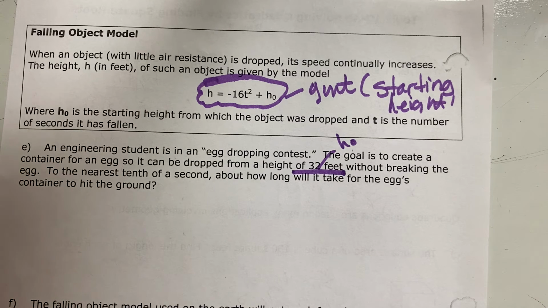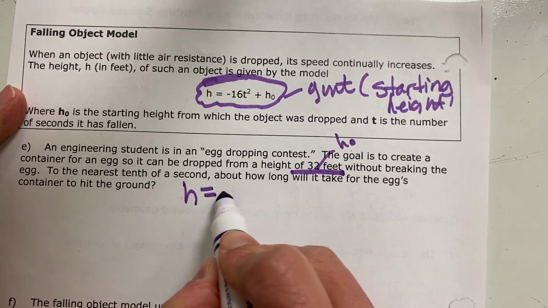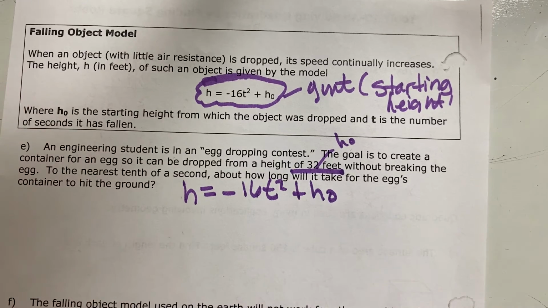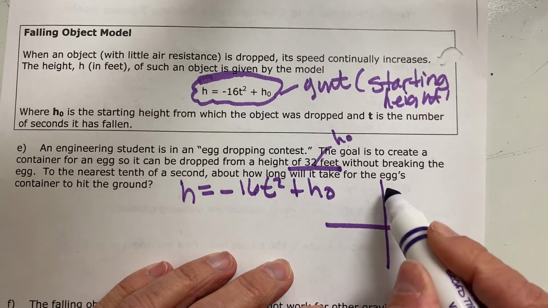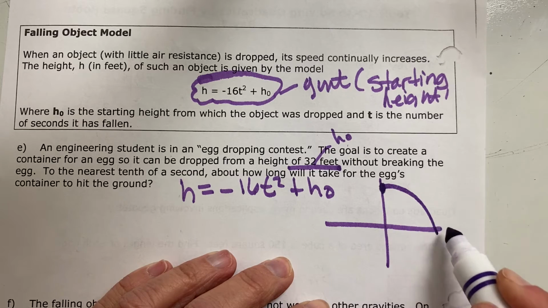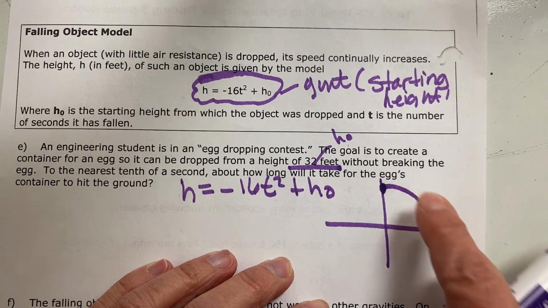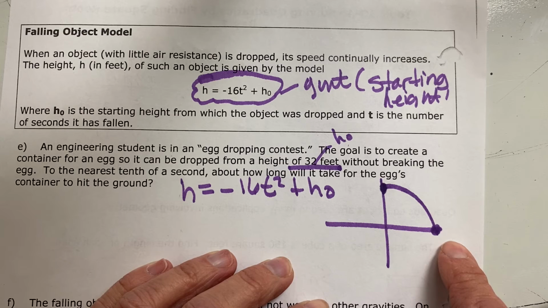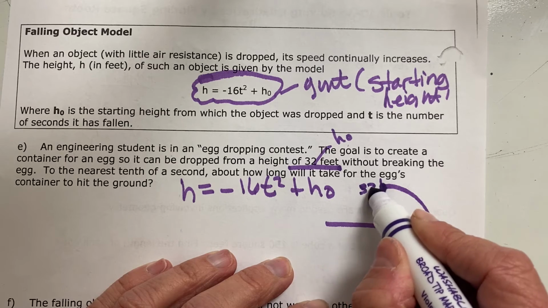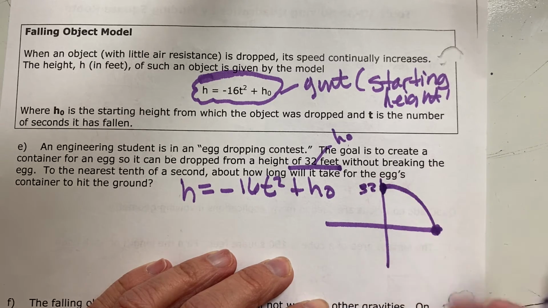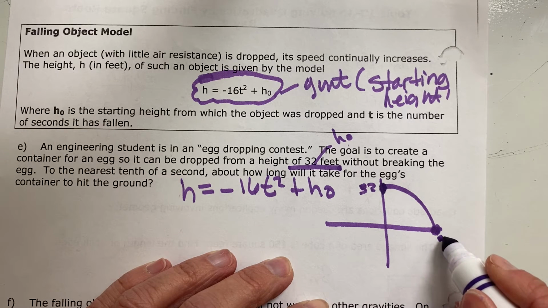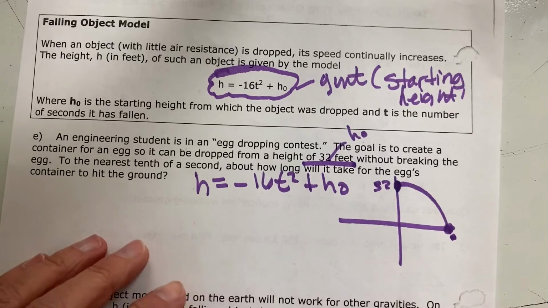So we're going to use this equation, h is equal to negative 16 t squared plus h of 0. So basically, we're looking at something that's just in the first quadrant, and we're starting up here, and we're going to drop it, and we're looking for this right here. And so we know that it's going to be facing downward. This is where we're starting, and this is our 32 right here. And we want to know how long is it going to take for it to hit the ground. And we're looking for this height right here, and this height when it hits the ground is going to be 0. So we'll plug that in.